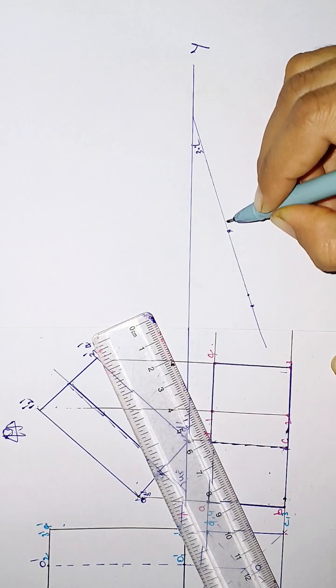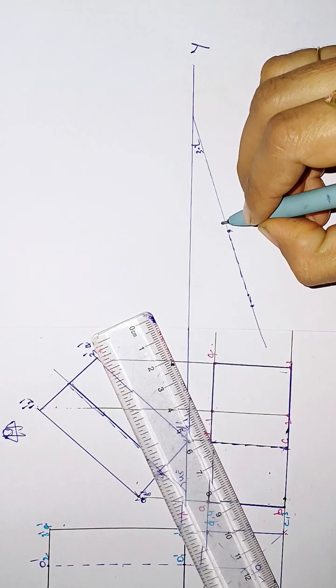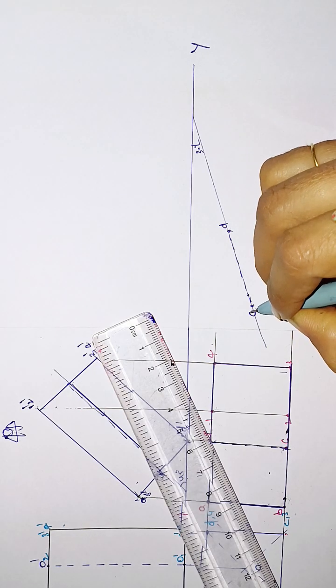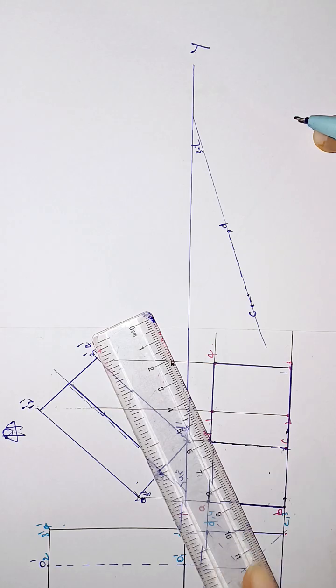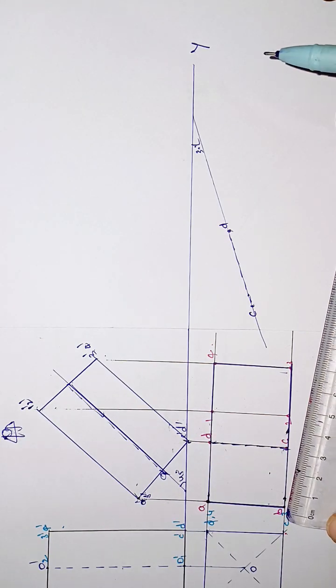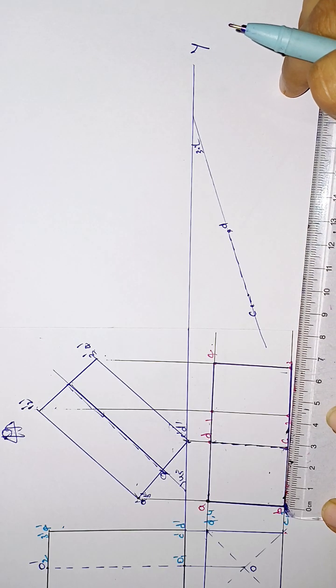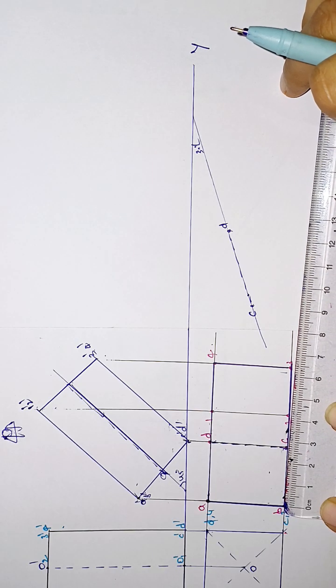This one and this one, and this should be dark, not D, the light line D and C. And similarly you have to take from C to B, you have to take the scale, that is not exactly 3, this is exactly 2.67 in middle.